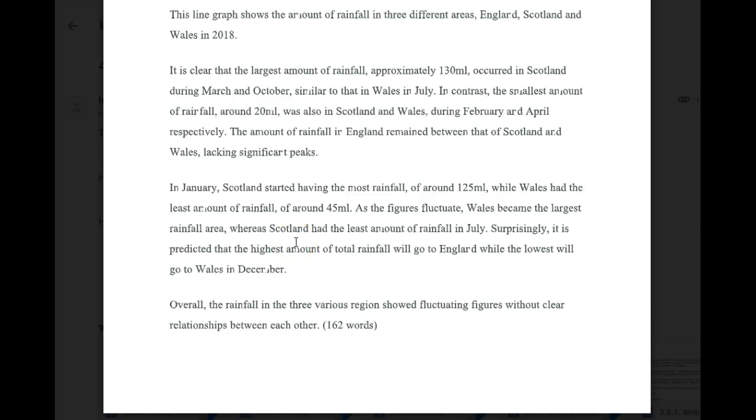Having said that, the grammar was really good and the vocabulary was really good. You use a lot of these things that I really like. For example, this, lacking significant peaks, good. As the figures fluctuate, good. The highest amount, it is predicted, fluctuating figures, clear relationships. So all of these are very good. So on the whole, I think your grammar was very nice. I think your lexical resources were very nice.